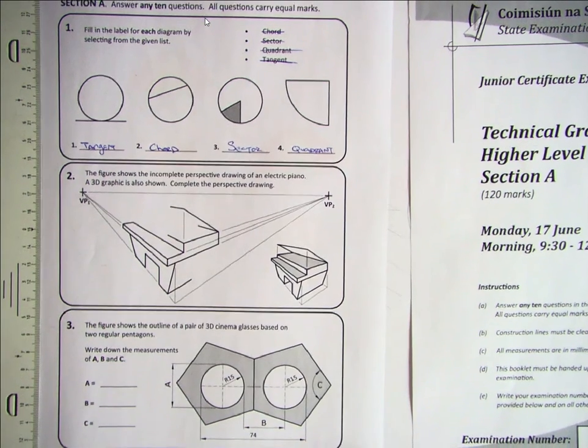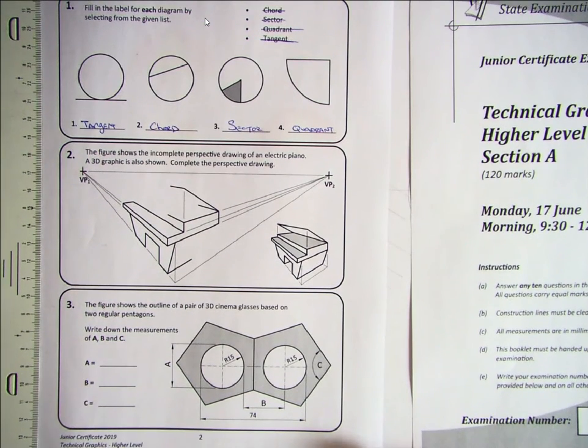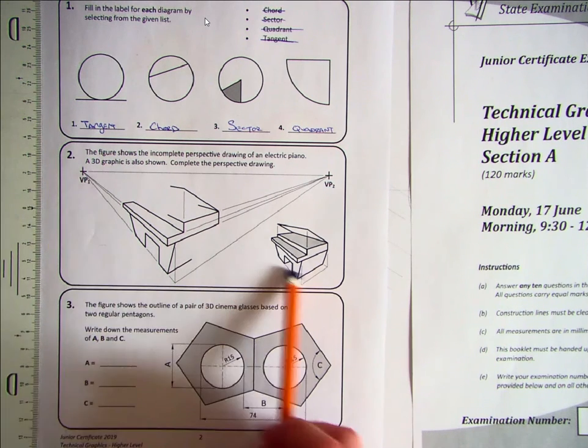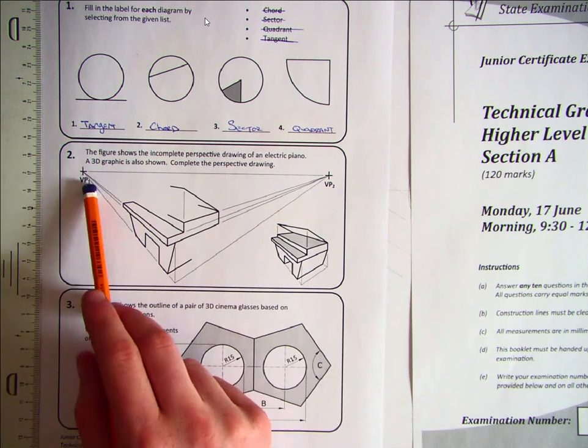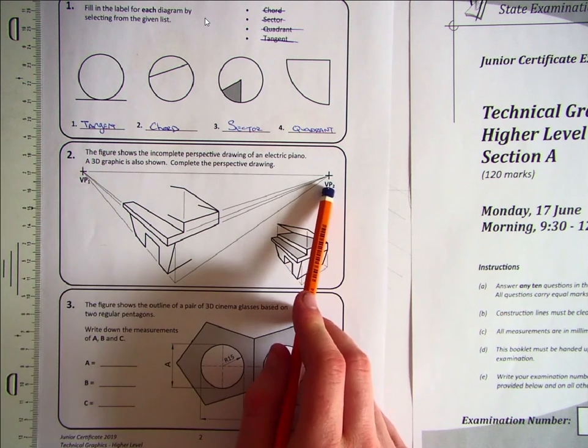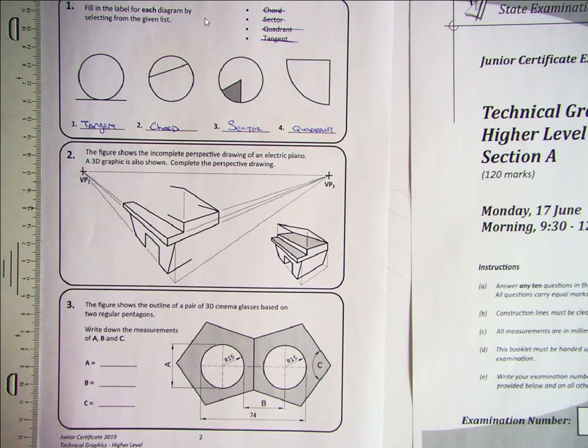Now, question 2 is our perspective question. These come up every year as well, so they're guaranteed marks every year if you know how to do them. What we have is an incomplete perspective view of this shape, and we need to complete it. We have VP1 and VP2. VP stands for vanishing point.